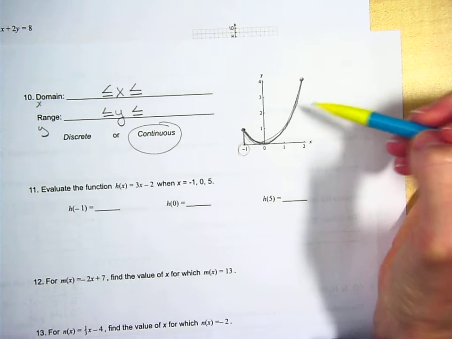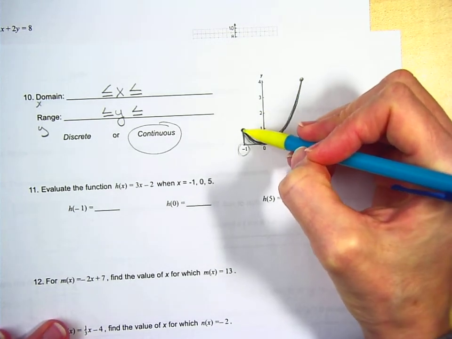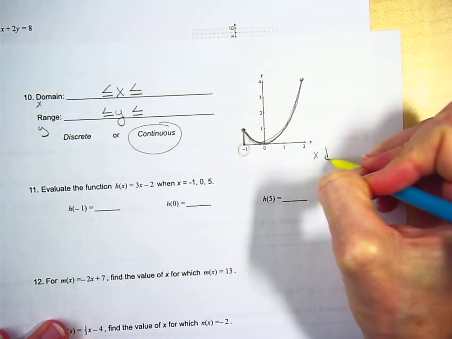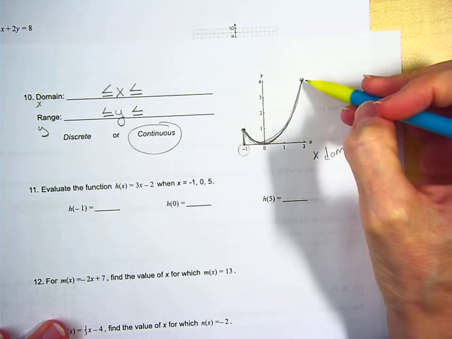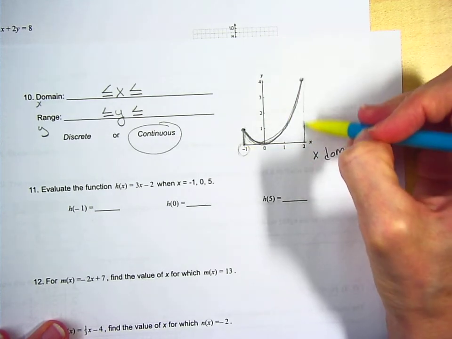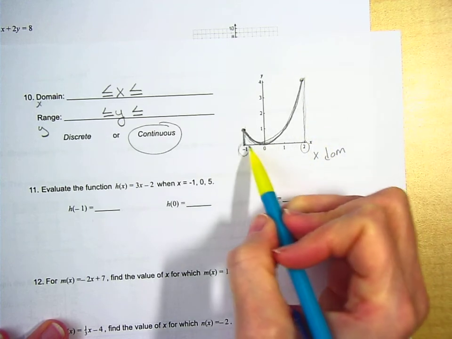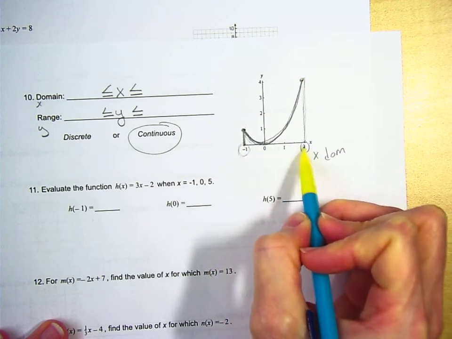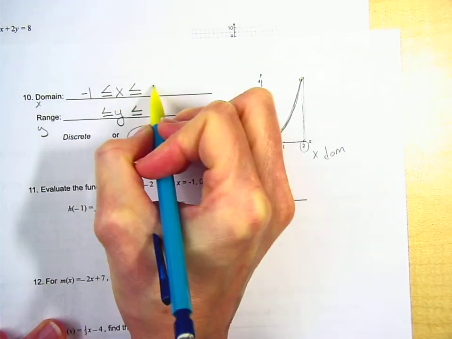So now let's go to our graph and think. Here is the left side of my graph, and if I go down to the x-axis for my domain, the smallest x value is -1, and the biggest x value is 2. And my domain can be any point in between -1 and 2. Both of these are closed circles, so I'm going to do -1 and 2.